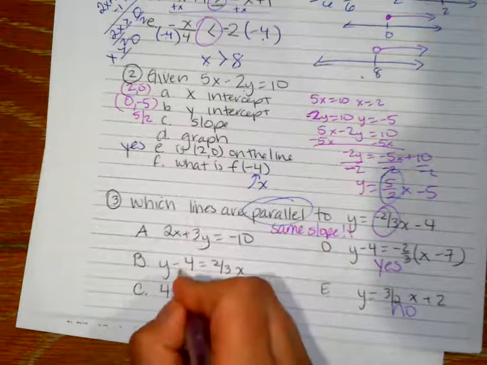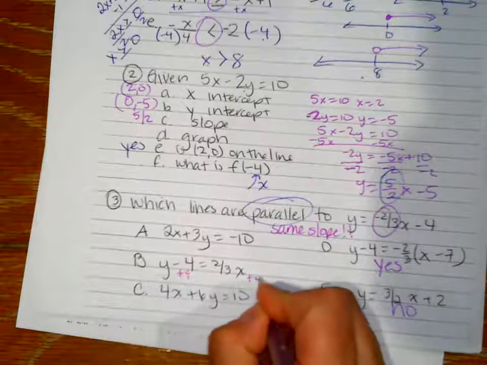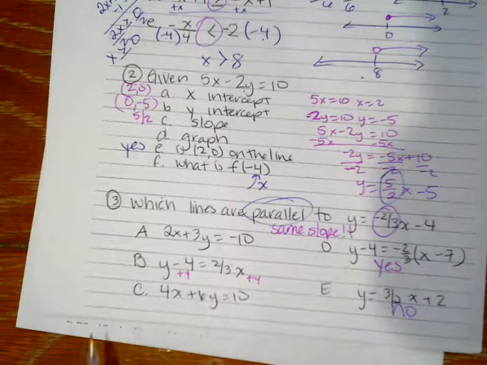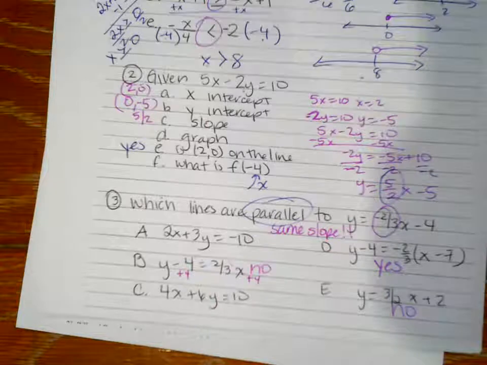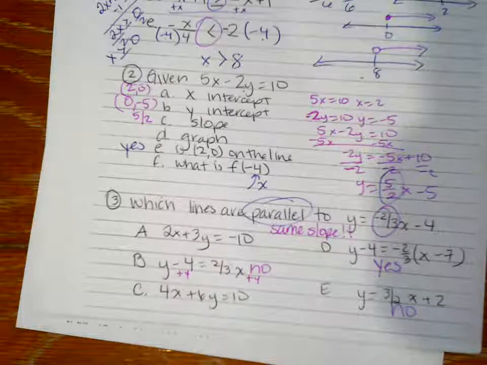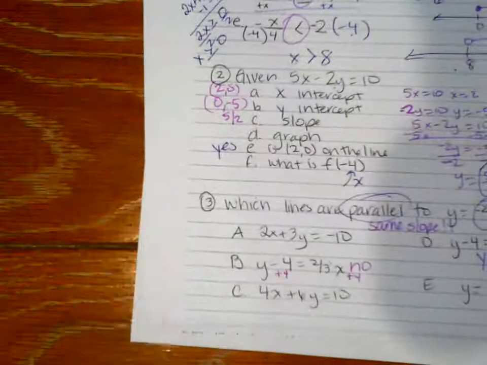If I were to add 4 to both sides, it's not changing my slope in any way. So B, that guy's a no. He doesn't work. Okay, let's try these right here. And we're going to put these in y equals mx plus b form.